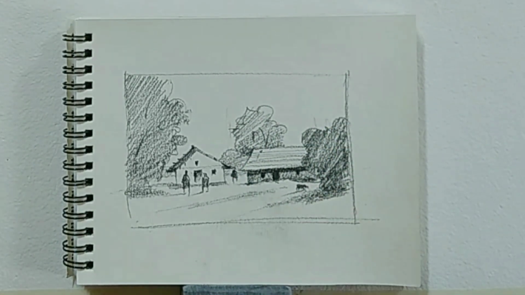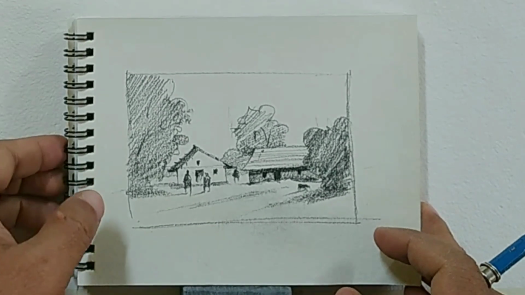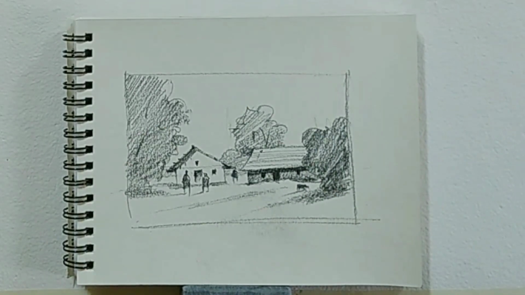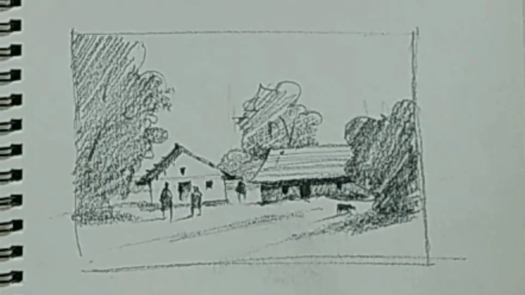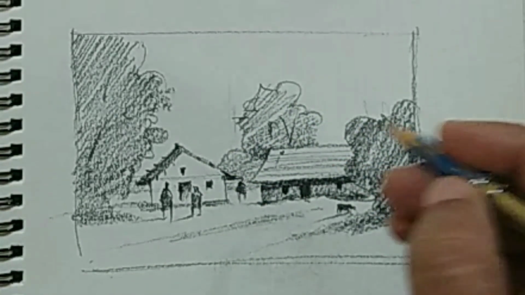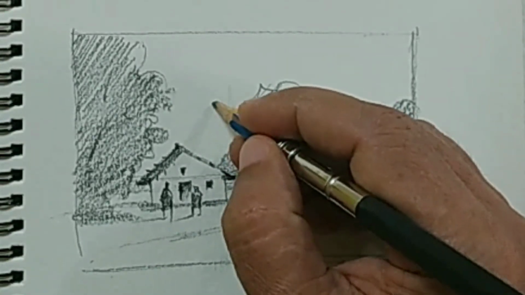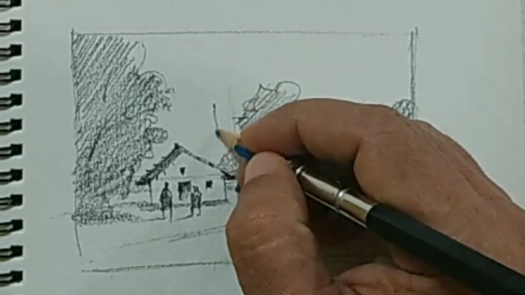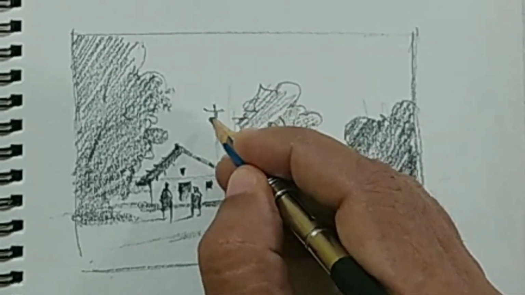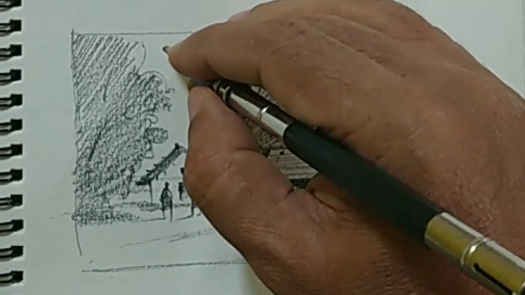I think this is the kind of idea that we are developing, and there could be some additional elements when we really start painting. So maybe I would add some electric poles if you want.